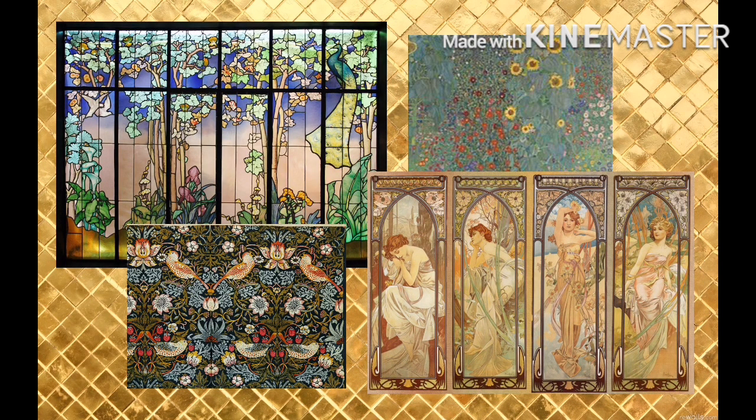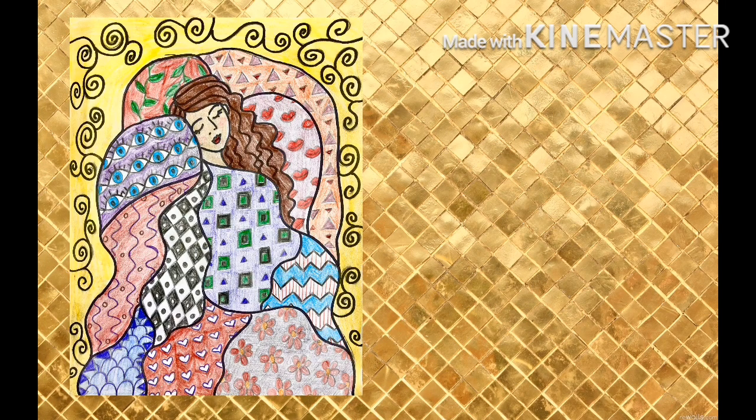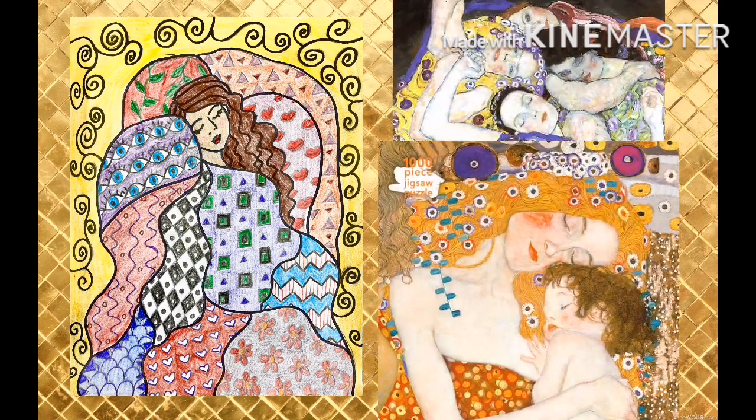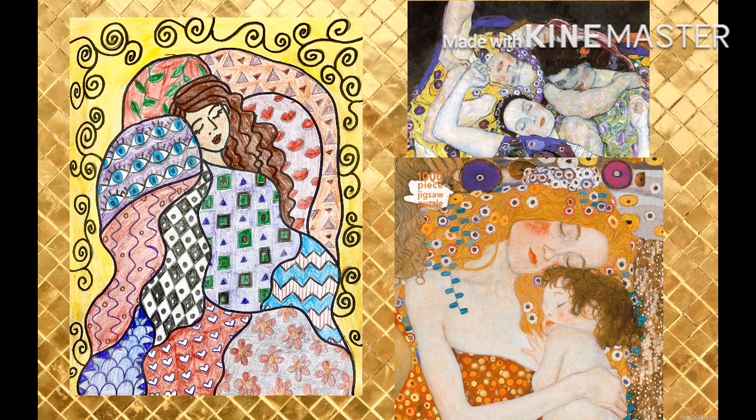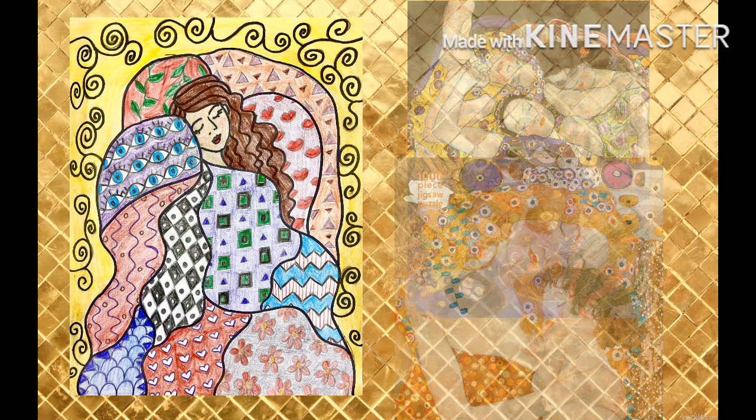The project we are going to do today is draw pictures of ourselves asleep in quilts that have lots of different patterns. This project is inspired by some of Gustav Klimt's paintings where we see people asleep with dreamy expressions surrounded by bright colors and floral patterns.